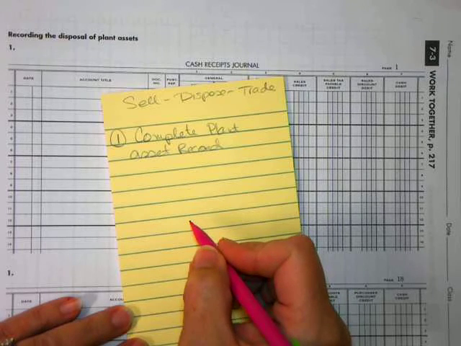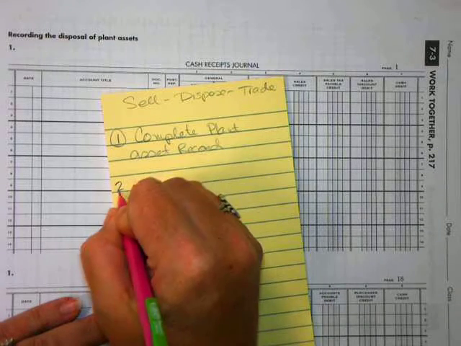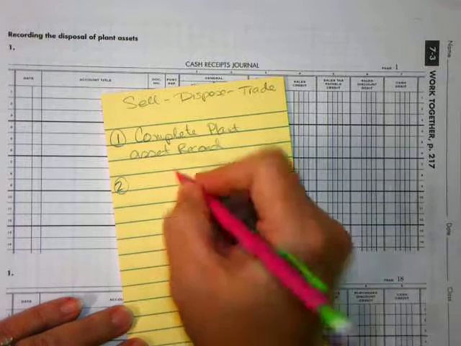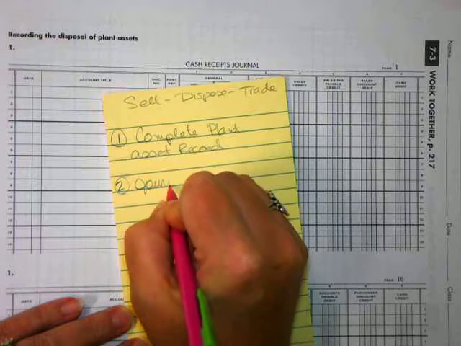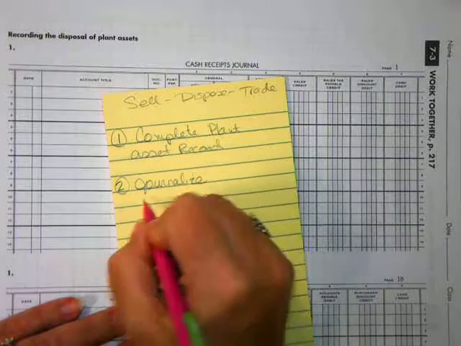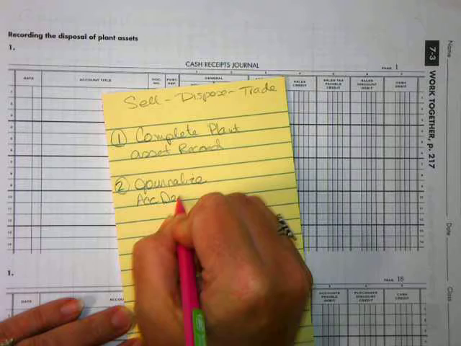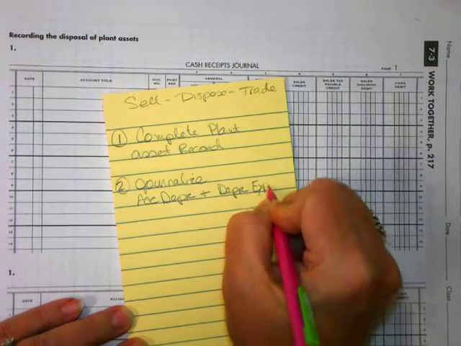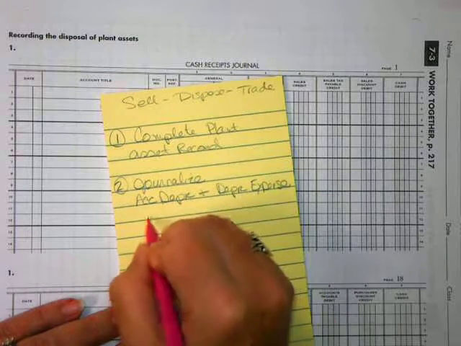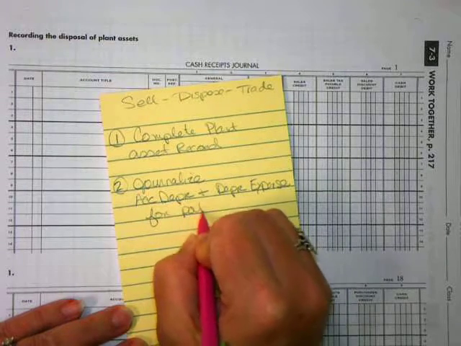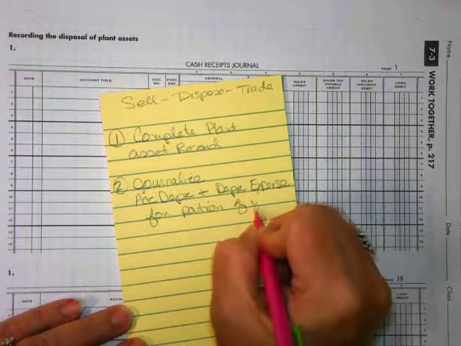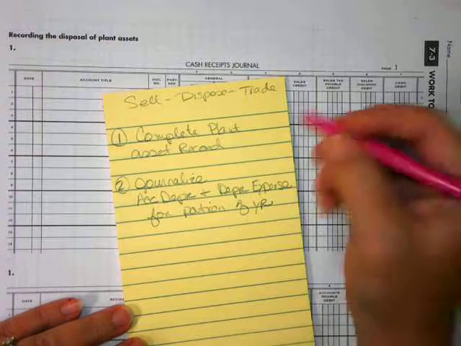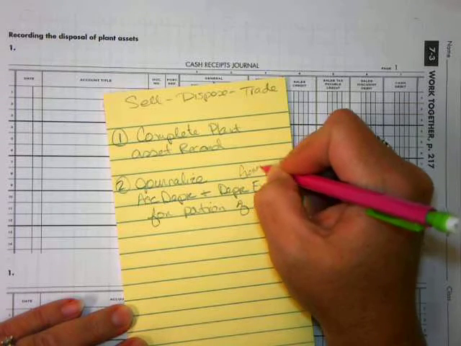Okay, and then the second thing we're going to do is update the depreciation in the journal. Okay, so we're going to journalize accumulated depreciation and depreciation expense for the portion of the year that's needed. Okay, and this will be in the general journal.